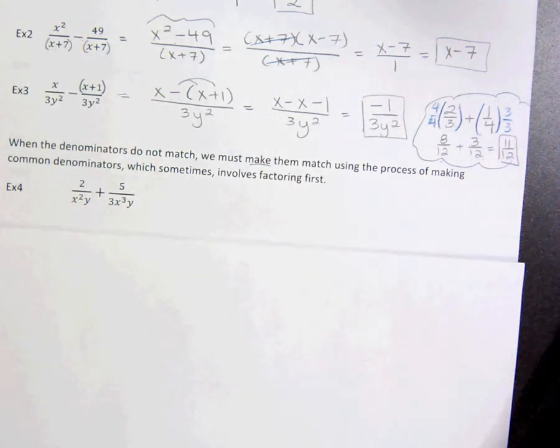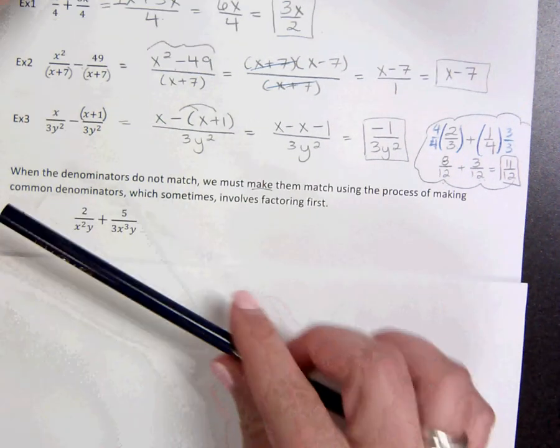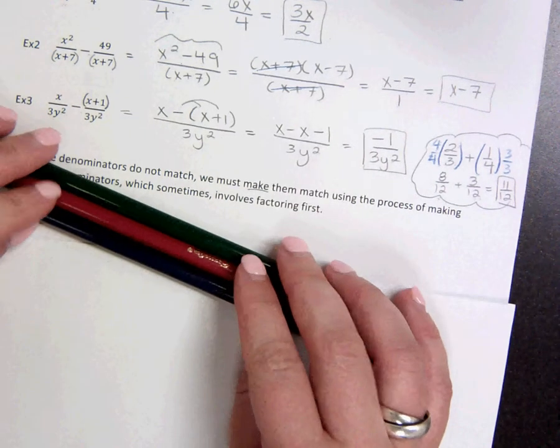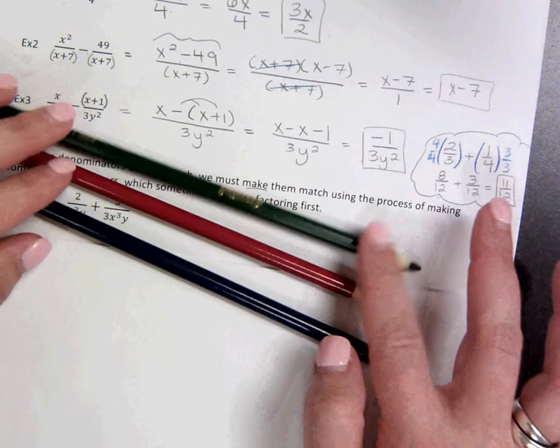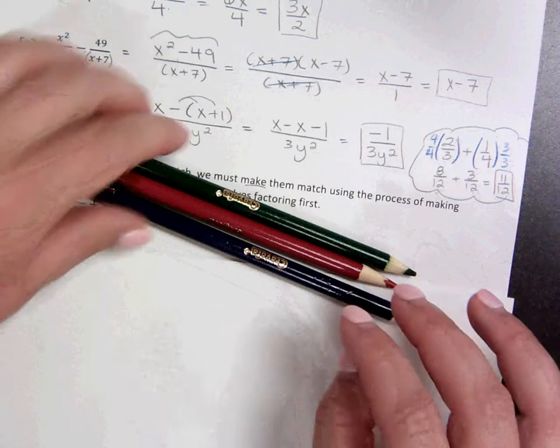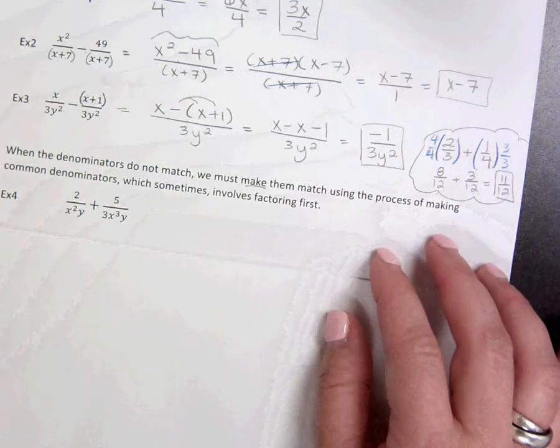You might want some colored pencils for this. 2 or 3 different colors can be helpful. Make sure they're distinctly different. It's hard to see in the video. I have green, red, and blue. So something distinct so you can really see.